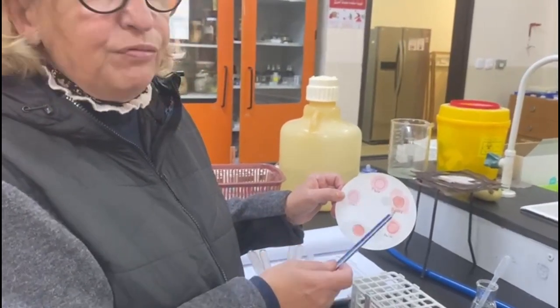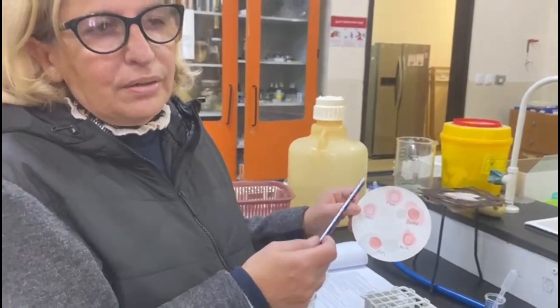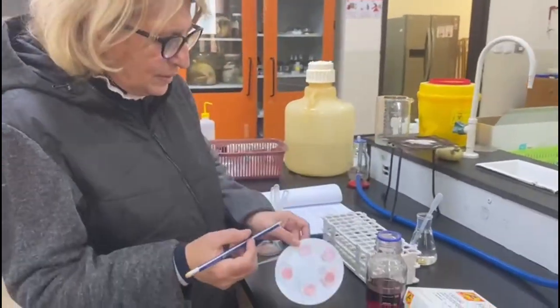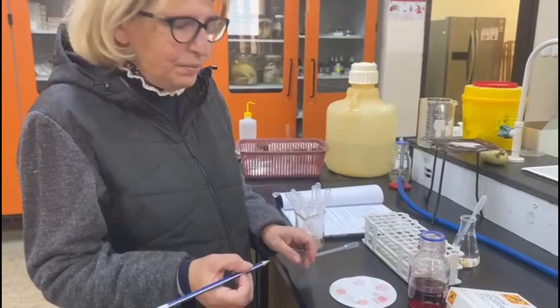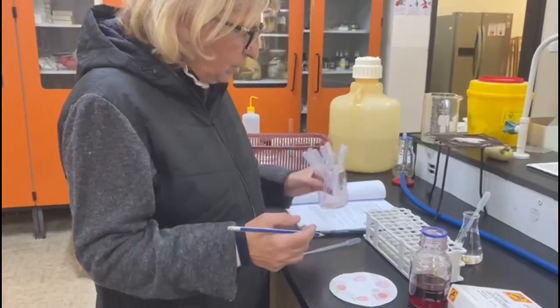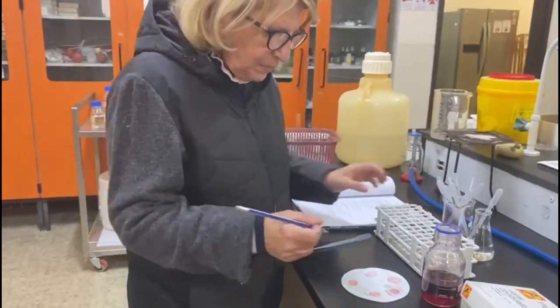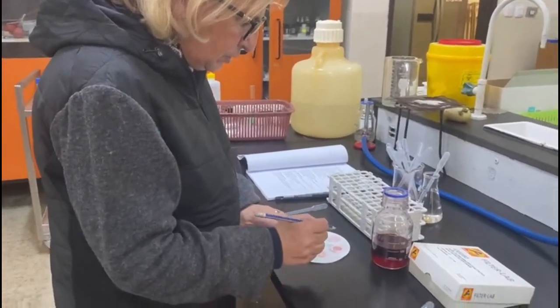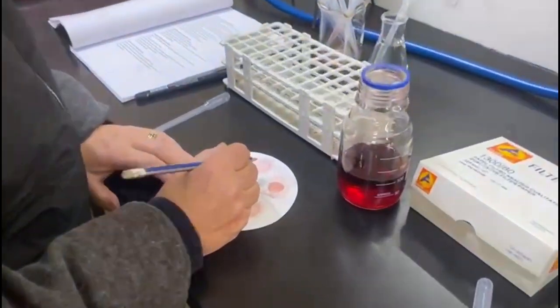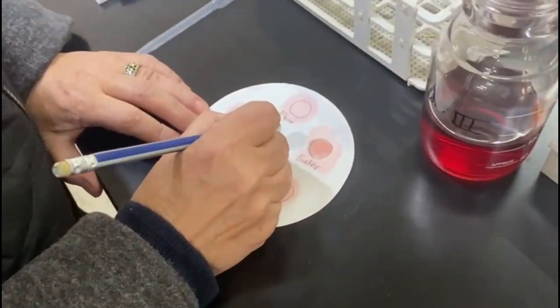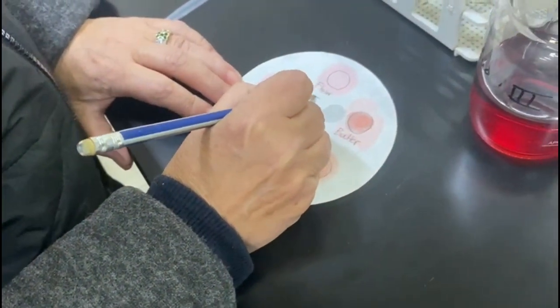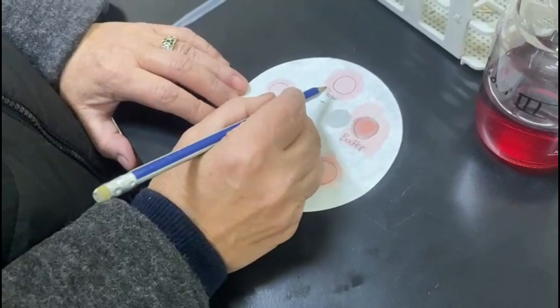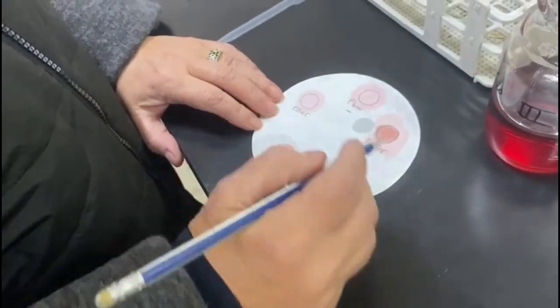If I were to write the results of these experiments, you would do it on a notepad, but if I were to write it on this filter paper, I would write a minus for the flour as negative, because there is no fat here.